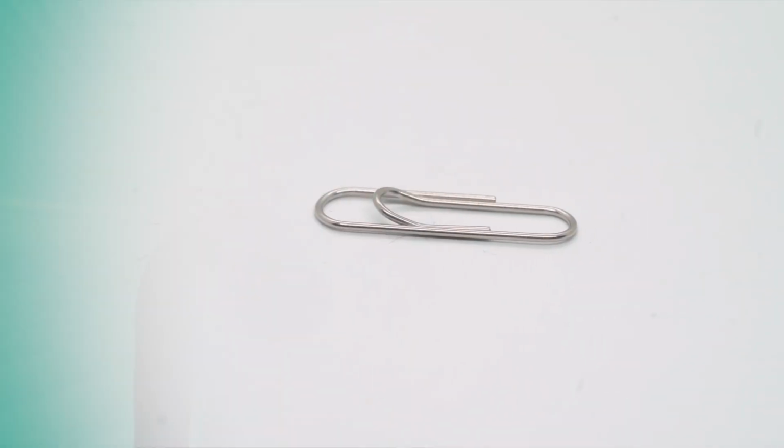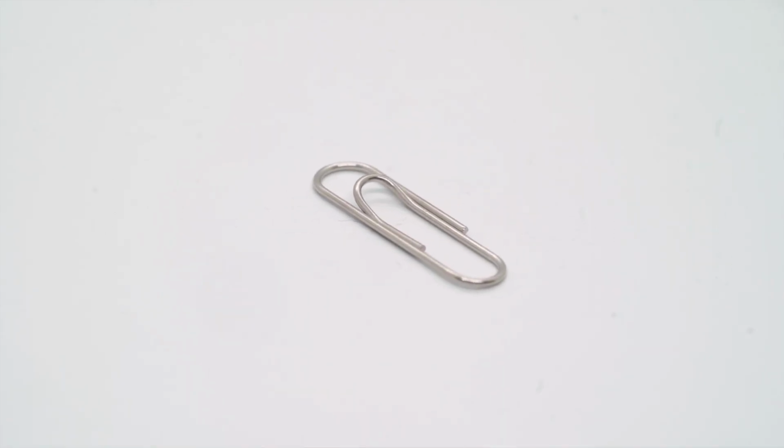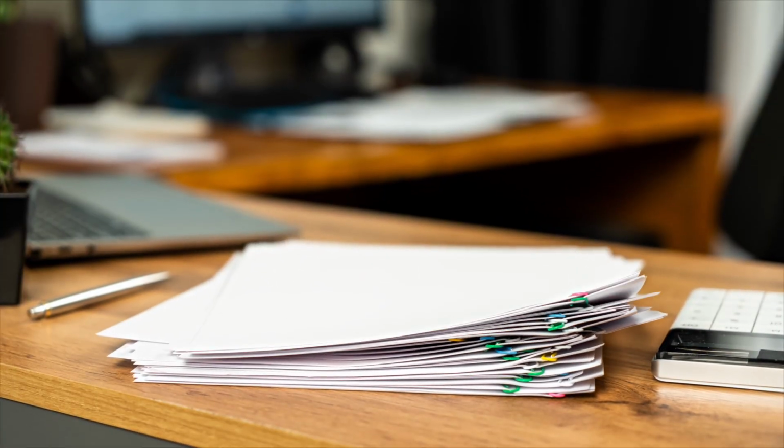Hello, Sydney here, and in my hand I have a paperclip. This ordinary paperclip is made of metal, and just like any paperclip, it's great at holding papers together. But what happens if I bend it until it's straight?